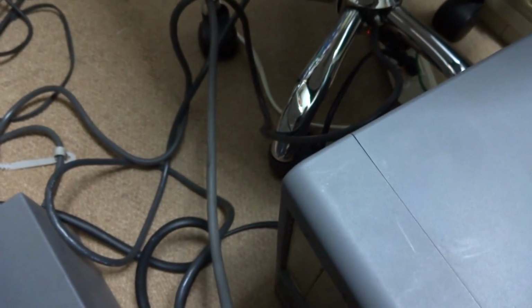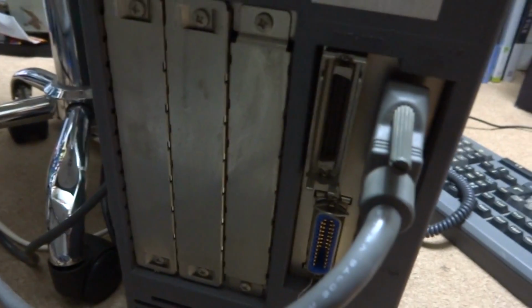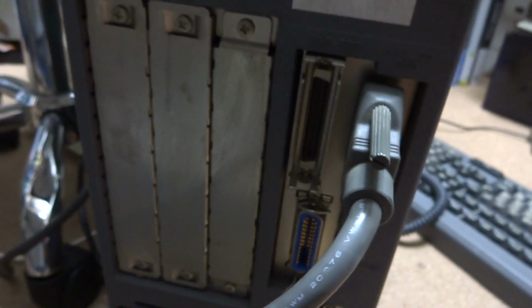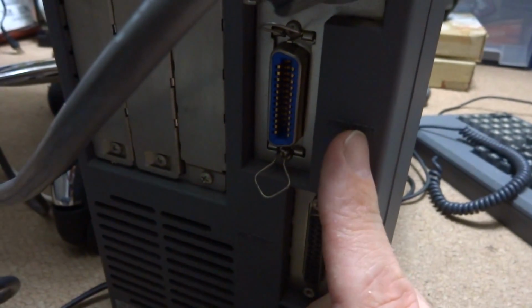Try and turn this around just a little bit. If we take a look at the back here, this has 3 expansion bays, and I believe these were for memory expansion, 72-pin expansion ports here. It also has one for the printer. You can see it's got a printer expansion here.